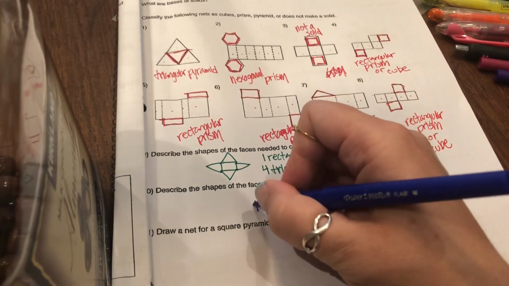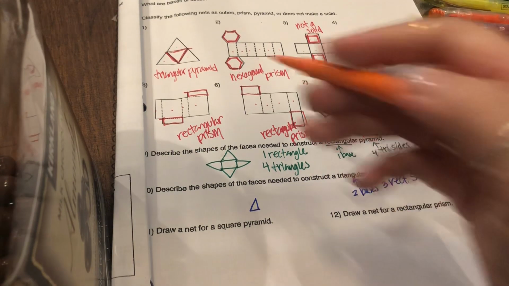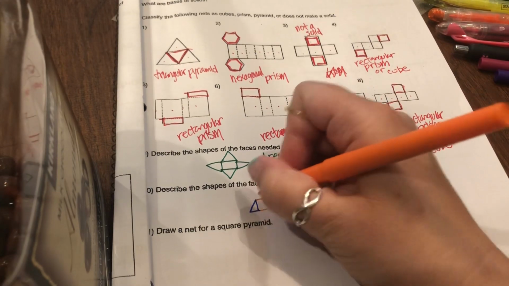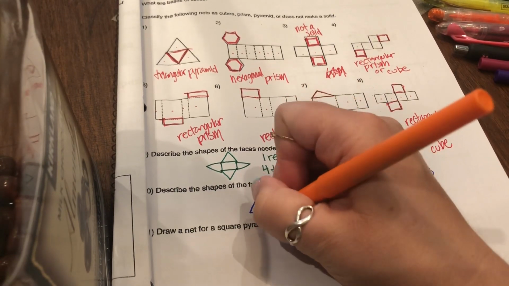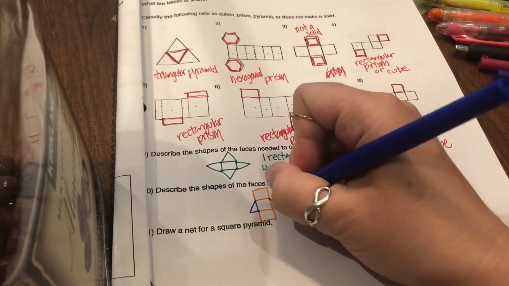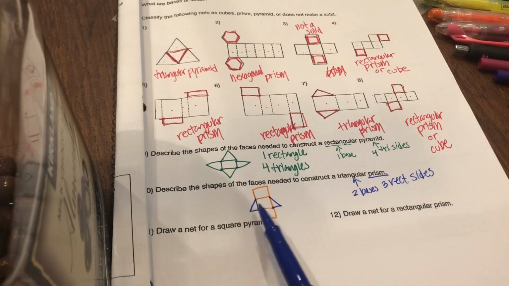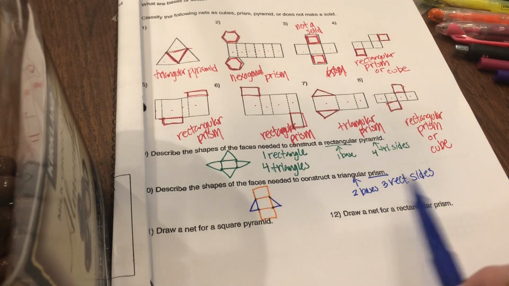So I'm going to draw a triangle, and then 3 rectangles coming off of it. So here's 1, 2, 3, and then I need my other triangle. So maybe I'll just draw it right there. And there you go. So you have 2 triangles, those are your 2 bases, and then 3 rectangular sides.